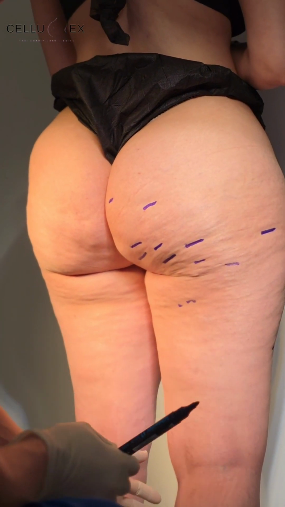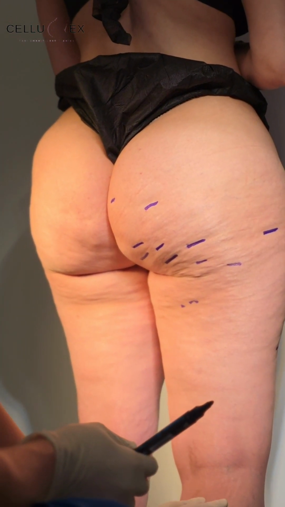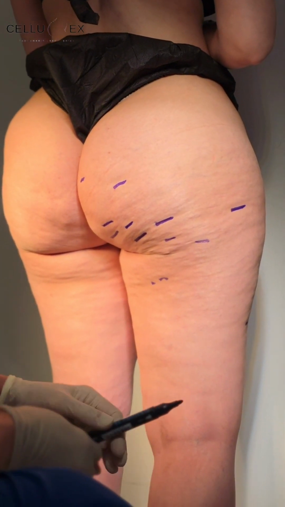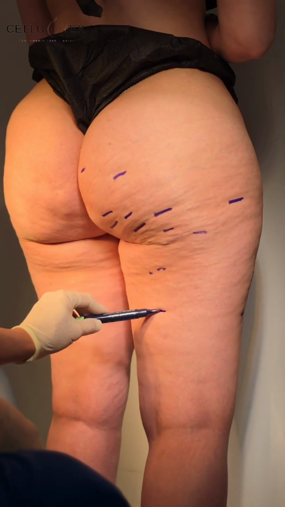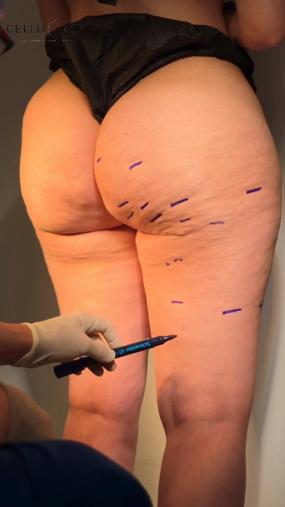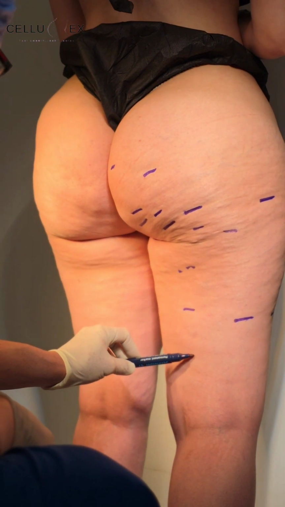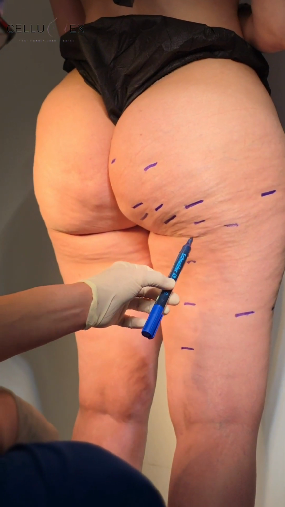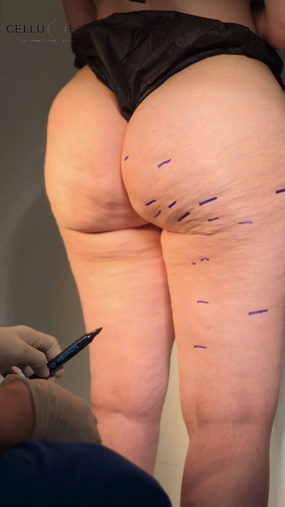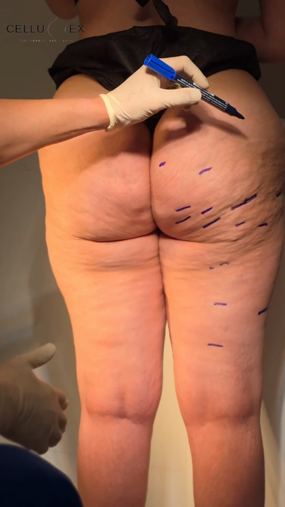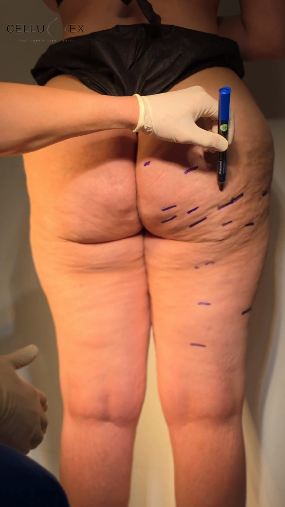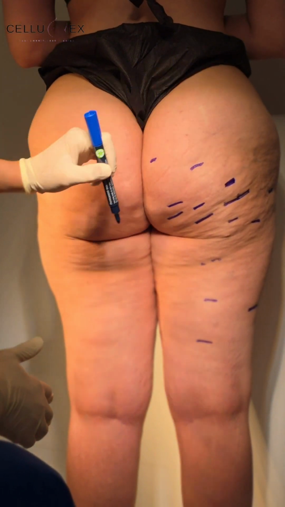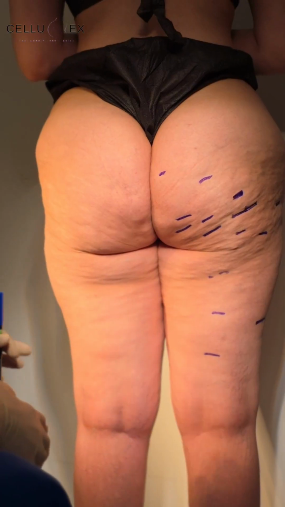For the posterior thigh, you would ask the patient to put her legs backwards, so you would see the cellulite fibers. You would see some here, and there is one here. We might be able to reach it if we do our incision in the crease here. So we took another angle where you can see the cellulite also better. This is another one. Now we'll turn to the other side.